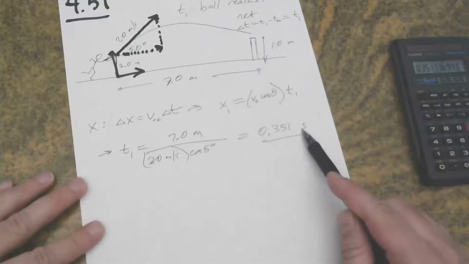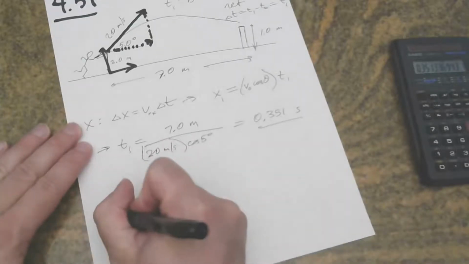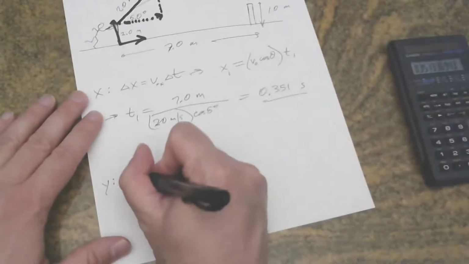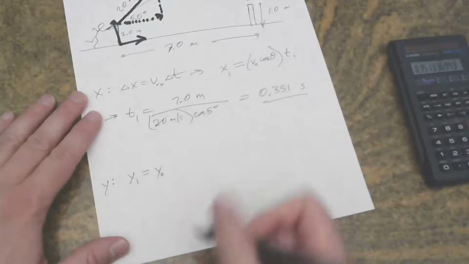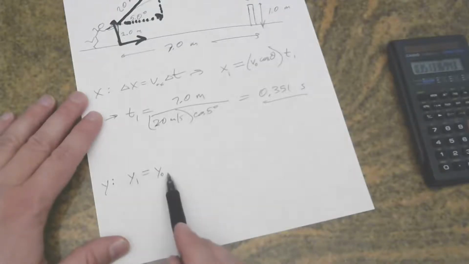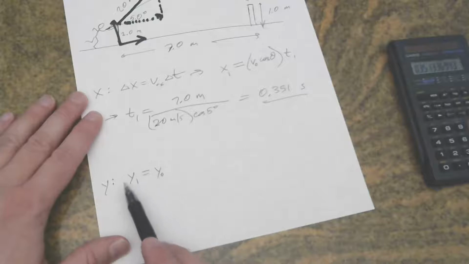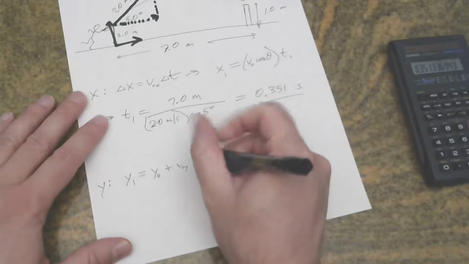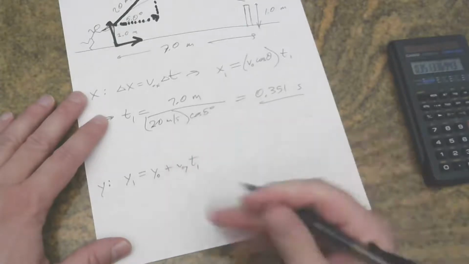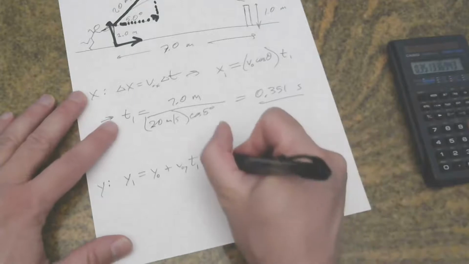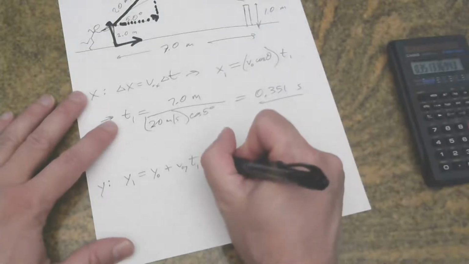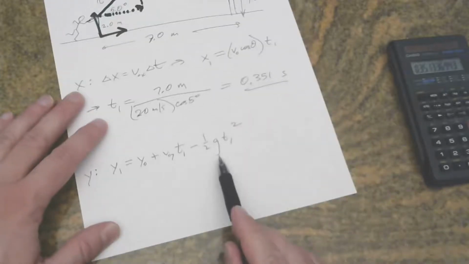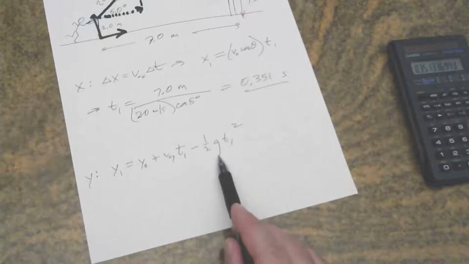Now that we know how long the tennis ball is in the air, let's figure out where the ball is vertically when it gets to the racket. So the position at time 1 equals the position at time 0. Notice I've put y naught over there. I could have had it over here, y1 minus y naught, that's what we call displacement, plus v naught y delta t, which is actually just t1 minus t0, but t0 is 0 seconds. And then I'll go ahead and acknowledge that the acceleration is negative g, so it's minus 1/2 g t1 squared.